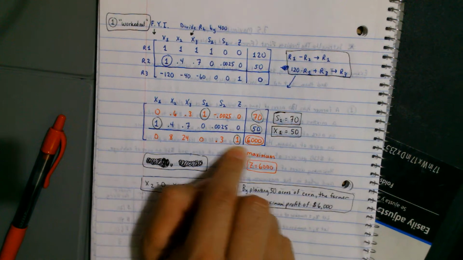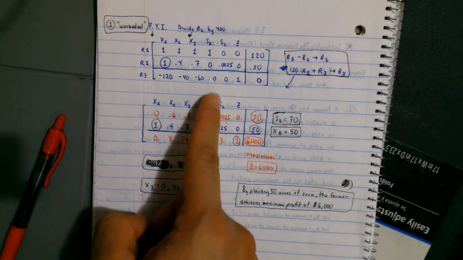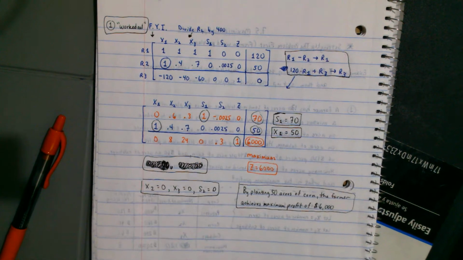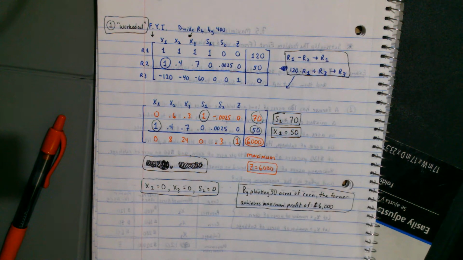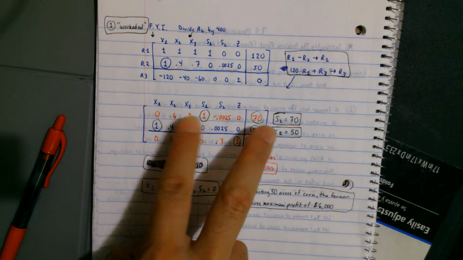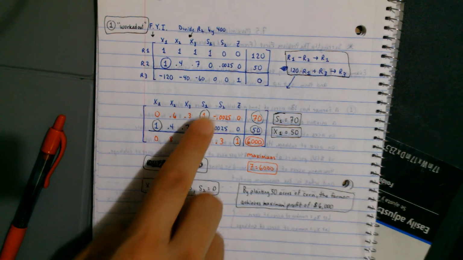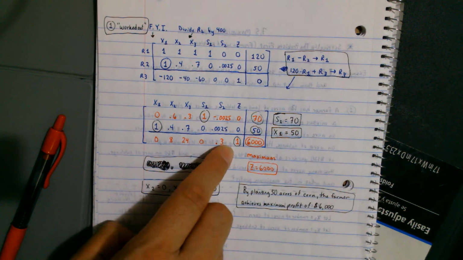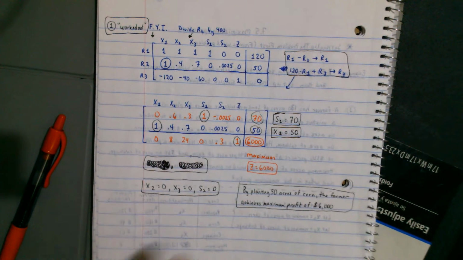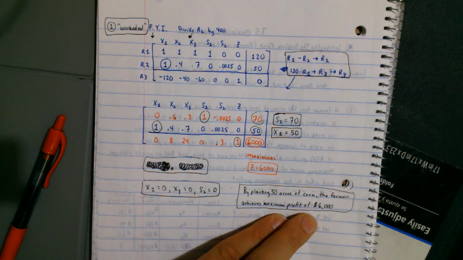No more negative indicators, so I've pivoted completely. So this column and this column are my non-basic variables. They're pivoted. So x1 is 50, s1 is 70, x2, x3, s2 are 0. My maximum is 6,000. So by planting 50 acres of corn, I get a maximum profit of 6,000.